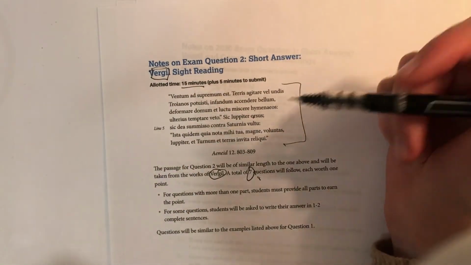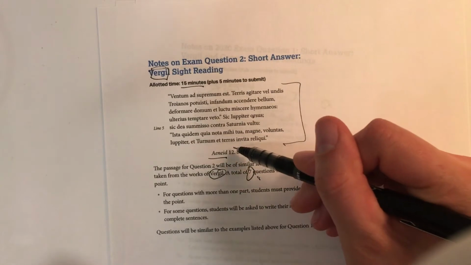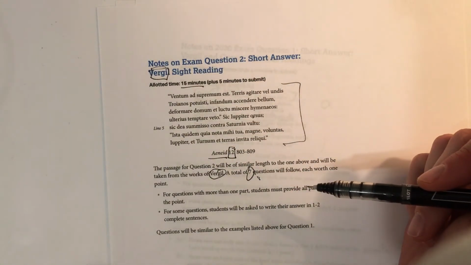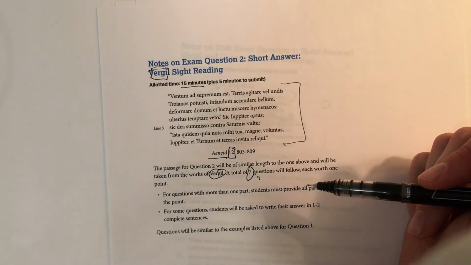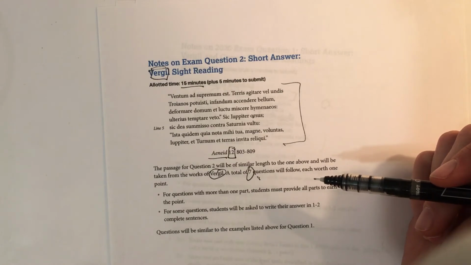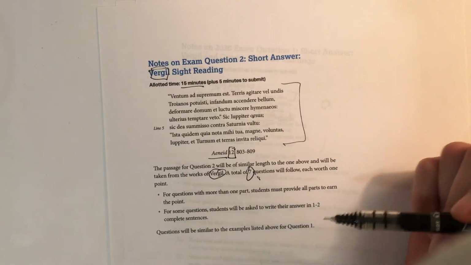All right, so context clues. It's from the Aeneid. It's from book 12. That's the last part of the Aeneid. That's the end of the poem. I personally have read it, so I know it's when Aeneas gets to Italy and fights the locals there to establish his kingdom, and that will become Rome later.